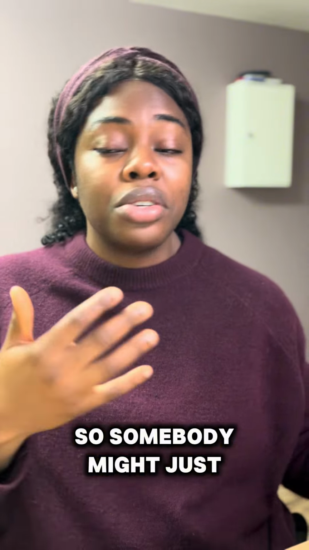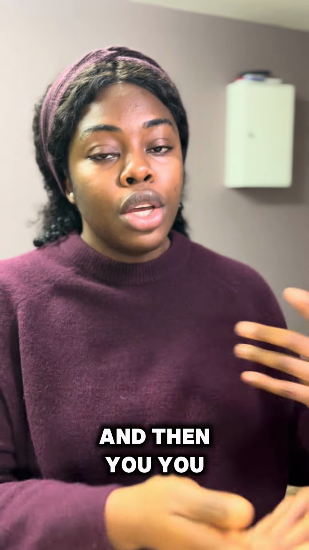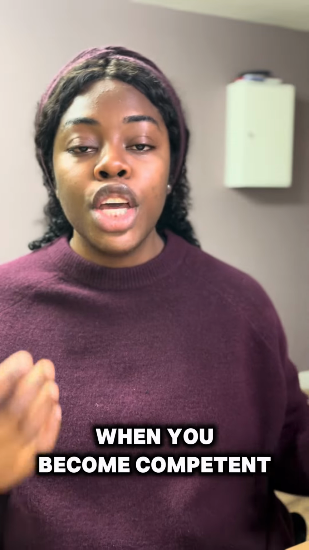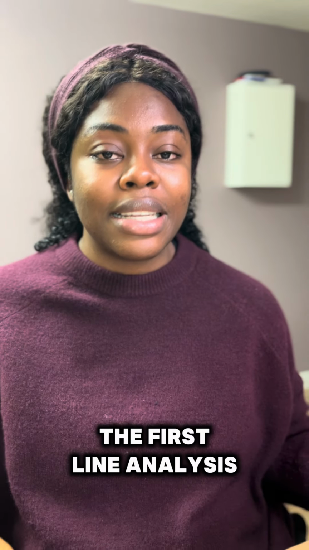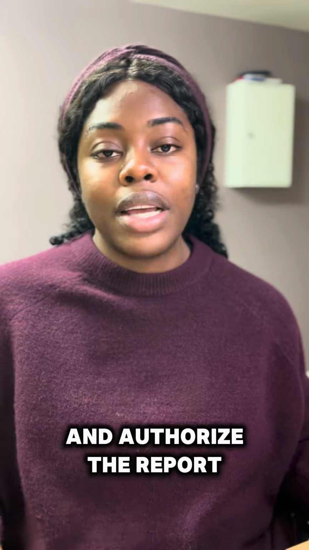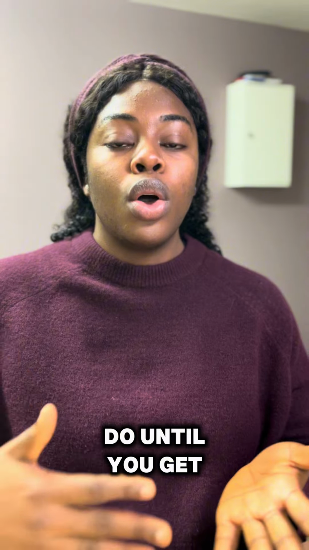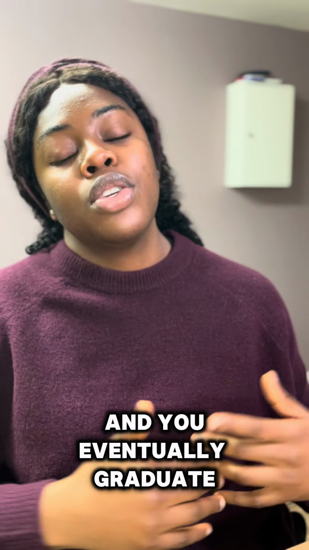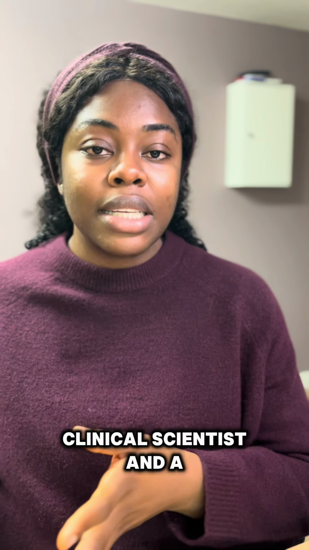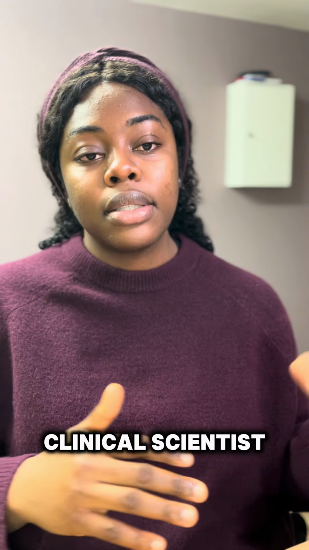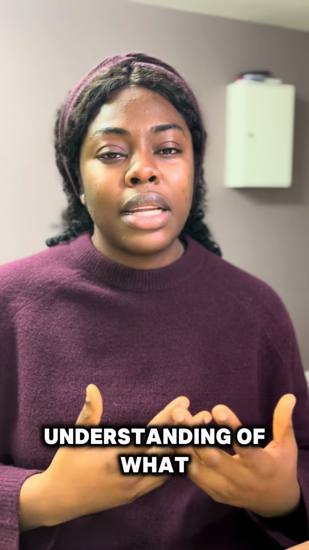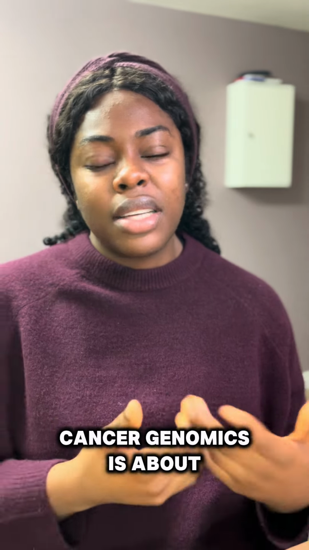Somebody might show you how to do these things, and then you try them out on your own. At the end of the day, when you become competent, you can start doing the first line analysis and the drafting of the report. Then a clinical scientist will look at it and authorize the report. That is what you do until you get into your third year and you eventually graduate from the STP. So that is the difference between a trainee clinical scientist and a clinical scientist. With this, I believe you have a better understanding of what Cancer Genomics is about.